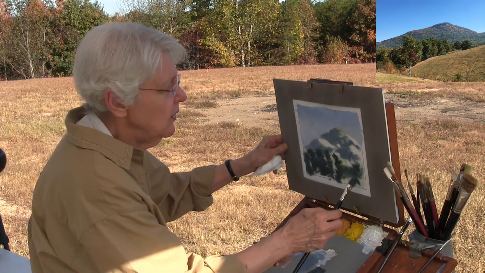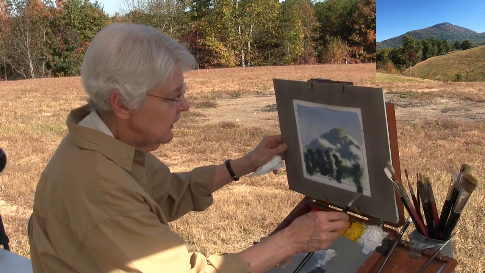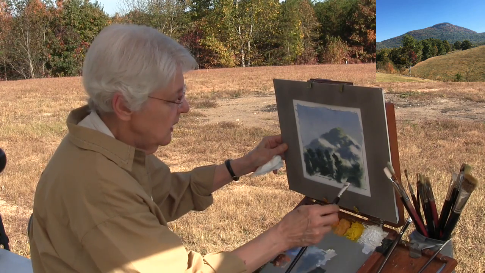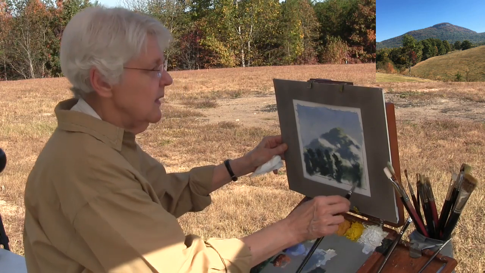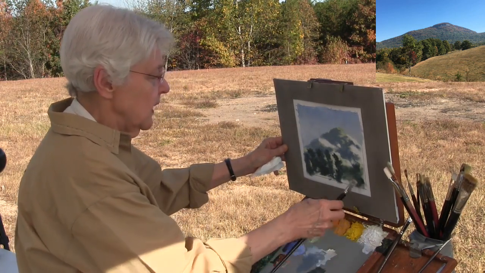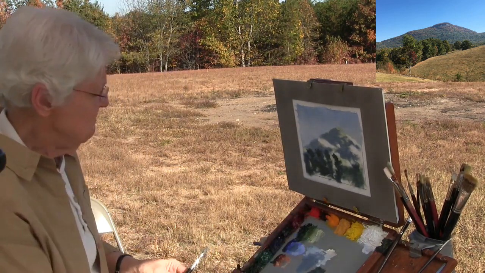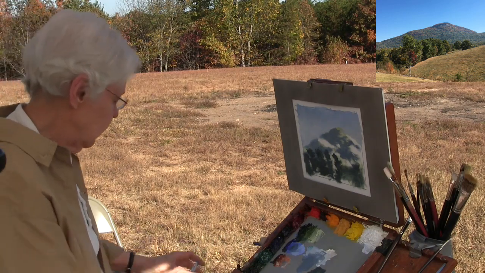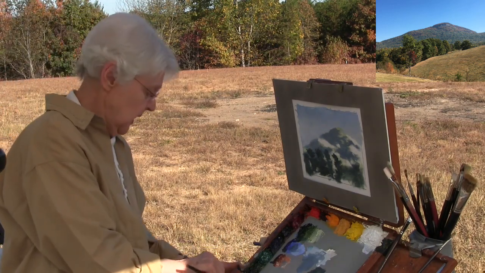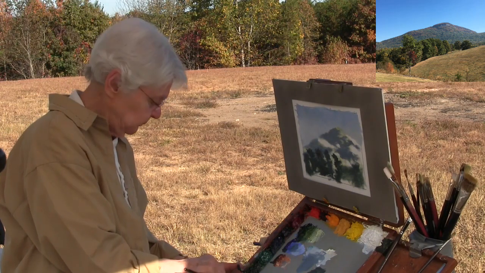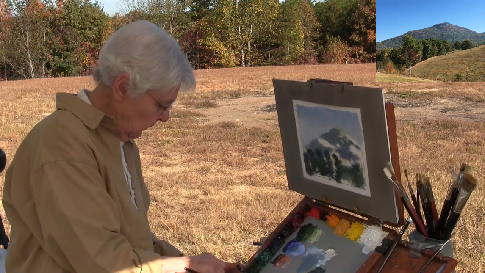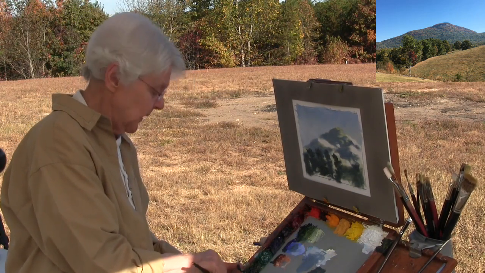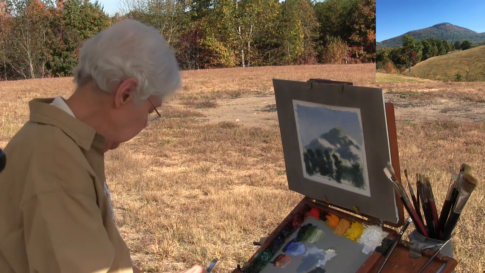Now, what I want, I think I'll just come right down and let that run off. Let it run off, and you can understand. I may or may not include that field, and so that would go on over like that. So that's sort of a rough block-in of the shadows. And what I'd like to do is to go in and begin to define a little bit about those shadows before I move on to the light.